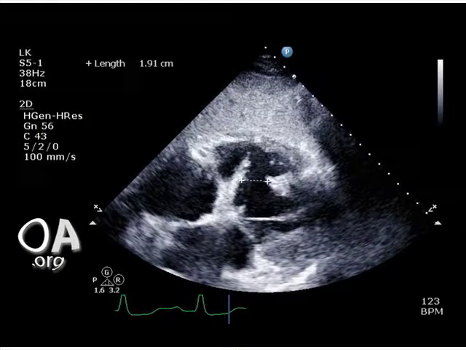This is a still image from his transthoracic echocardiogram measuring the ventricular septal defect size. Here it appears to measure 1.9 centimeters.